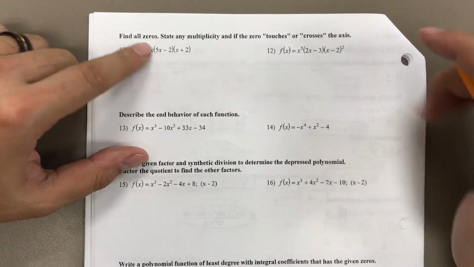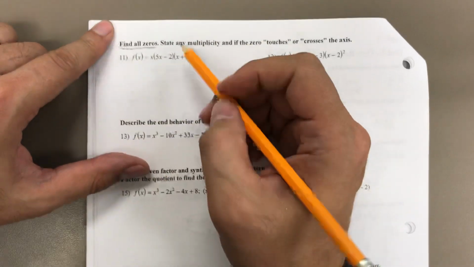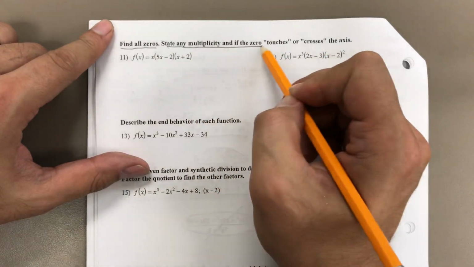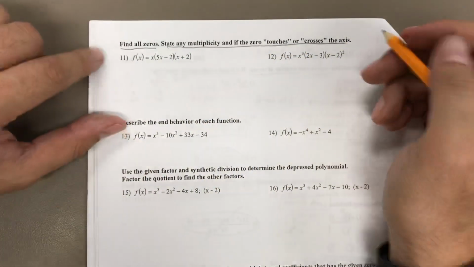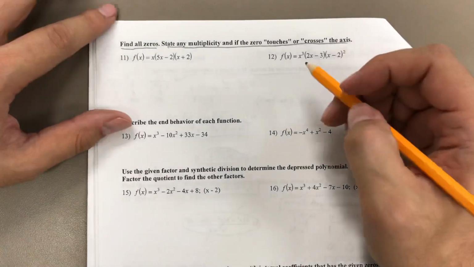We're working on the second page of the quiz review for Unit 2. So the first thing that we need to do is find all of the zeros, state the multiplicity, and if the zero touches or crosses the axis. So finding the zeros is really easy.